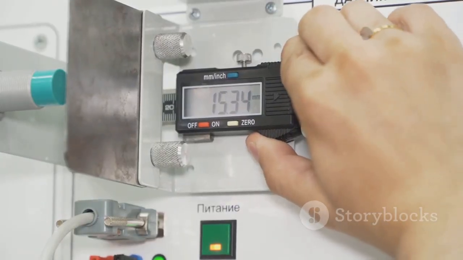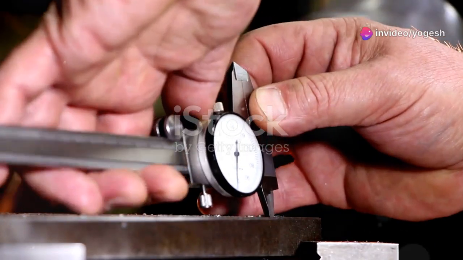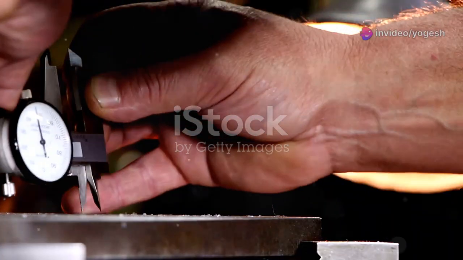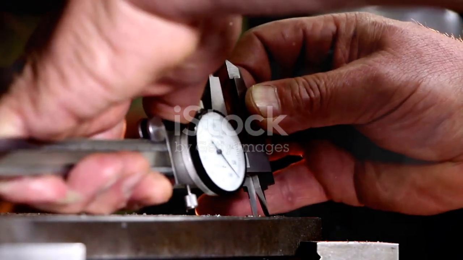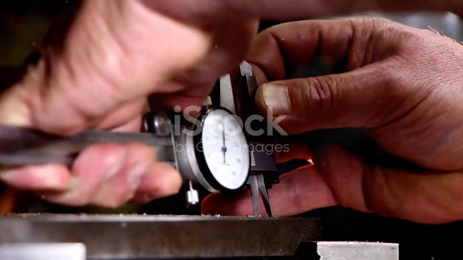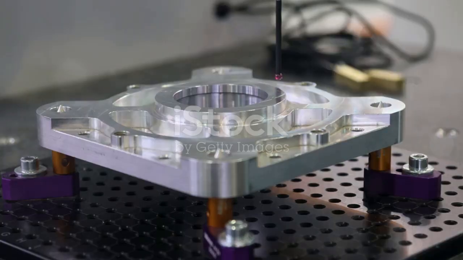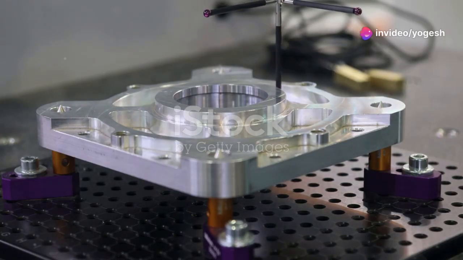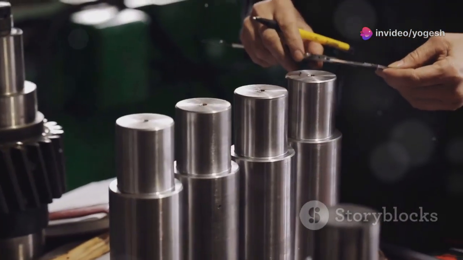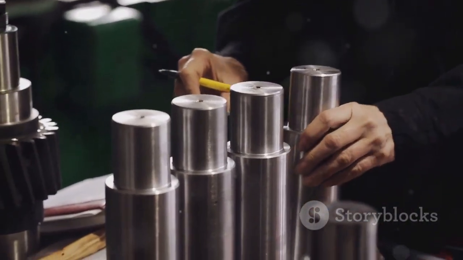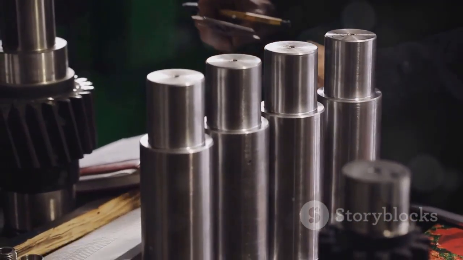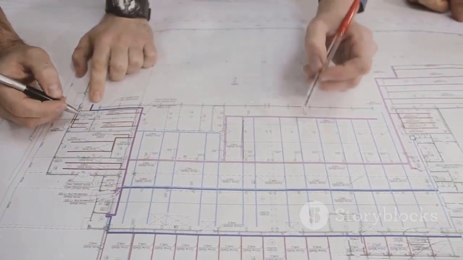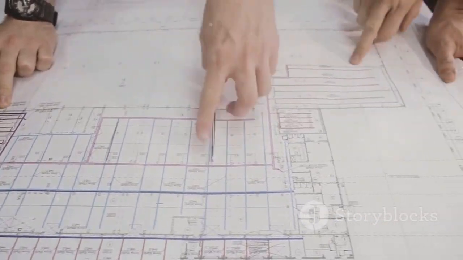Example: for a block with parallelism 0.1 mm to datum A, sweep the top surface. If TIR is 0.1 mm or less, it's good. For a hole with perpendicularity 0.1 mm to datum B, use a CMM to check the axis. Remember, parallelism is 0 degrees to the datum, perpendicularity is 90. Master the symbols, the FCF, and your inspection technique, and you'll guarantee parts that work every time.